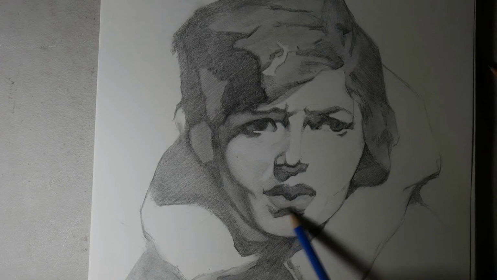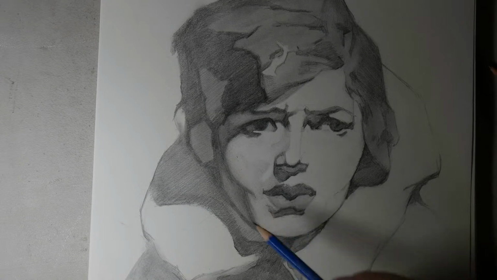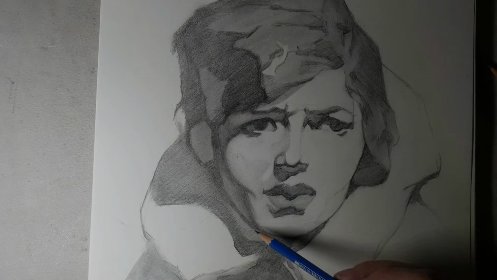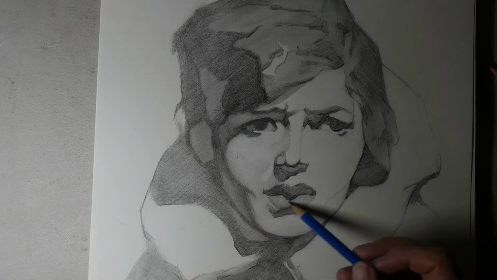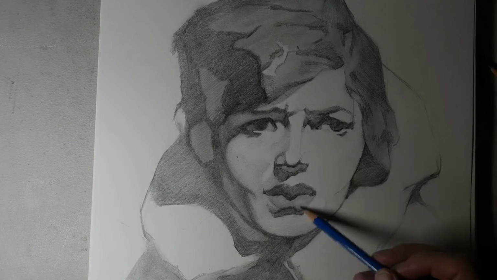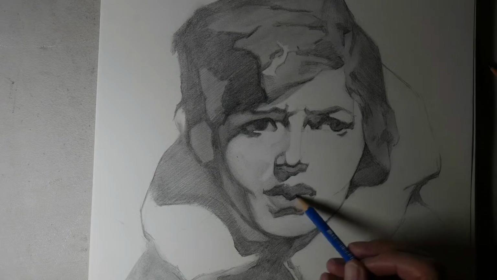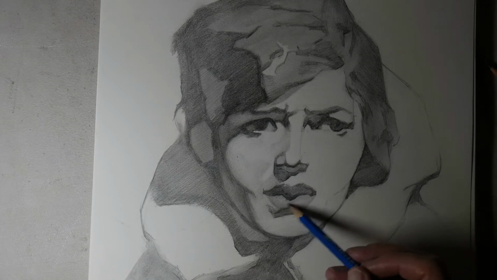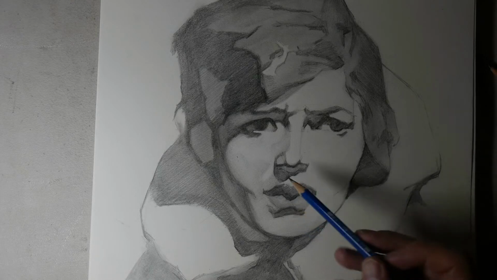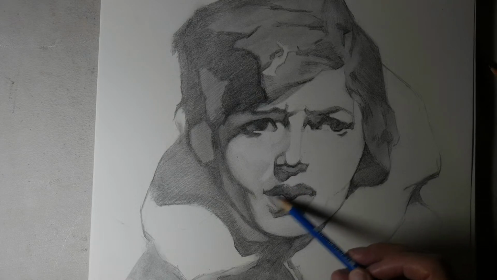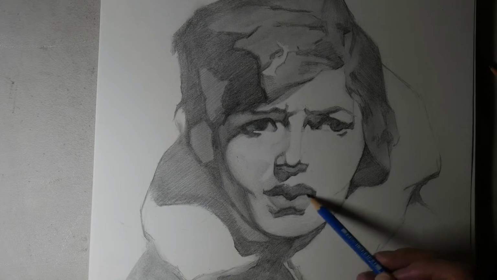So very often, well, I mean, everyone has different opinions on this, but you rarely will see a true bright white on the face, unless it's that specular highlight in the eye.